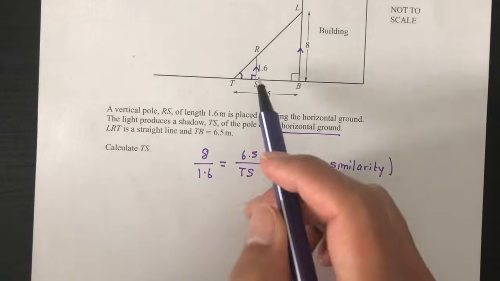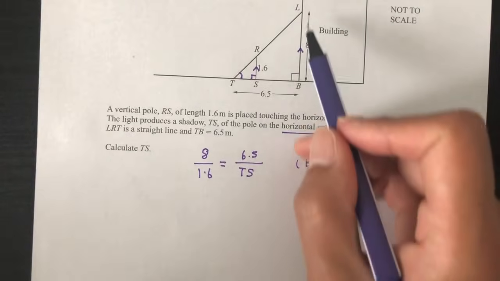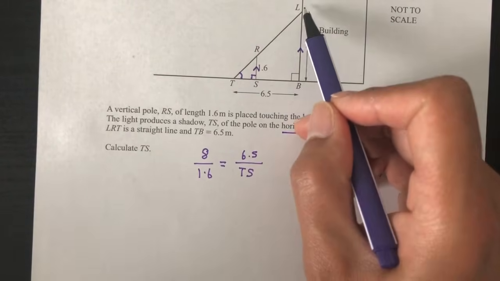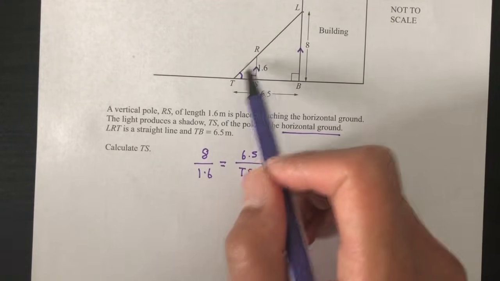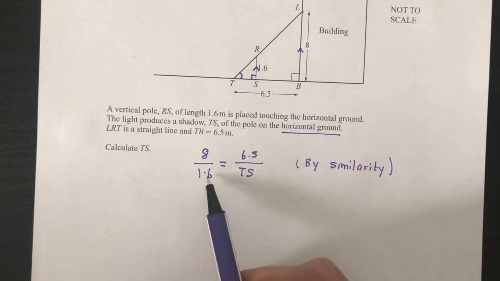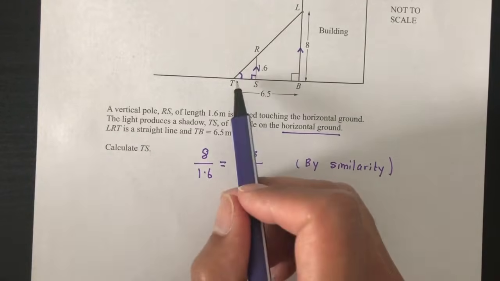You compare the corresponding sides. So basically 8 is the big one for this big triangle LTB. You compare the same corresponding side for this small triangle. So this over this, and then 6.5 will be for this one.